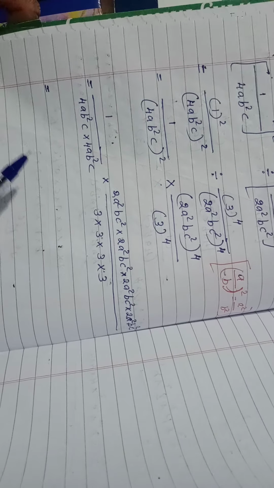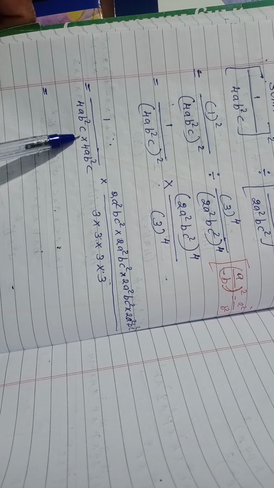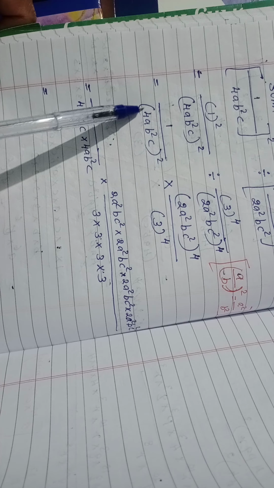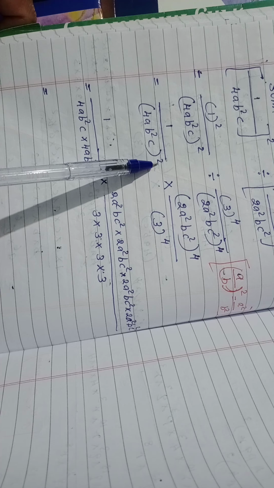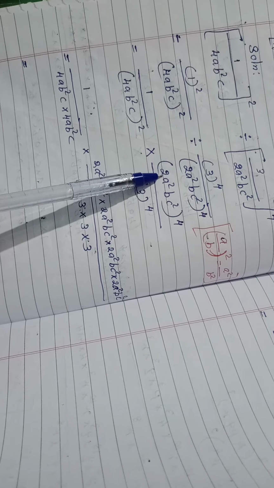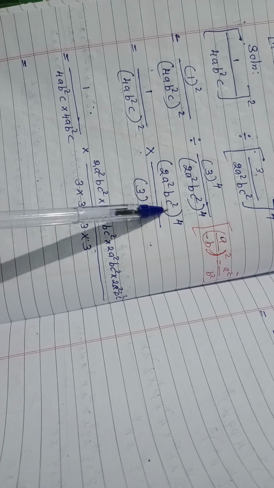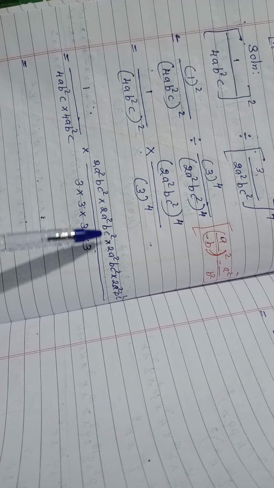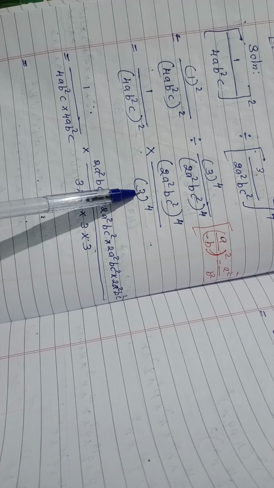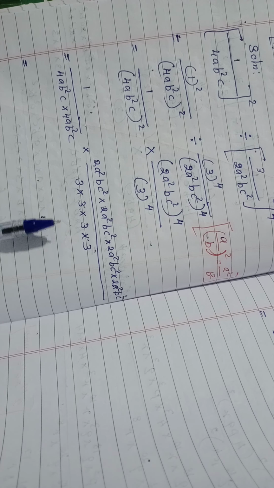Okay, then next step, 1 by 4ab²c. (4ab²c)² means, as I already told, this bracket, exponent 2, that is 2 times showing here with into. Now here (2a²bc²) raised to 4 means what is in the bracket, write 4 times. Okay, then 2a²bc², 4 times in the numerator, over 3 raised to 4. 3 raised to 4 means 3, 4 times, with the into sign.